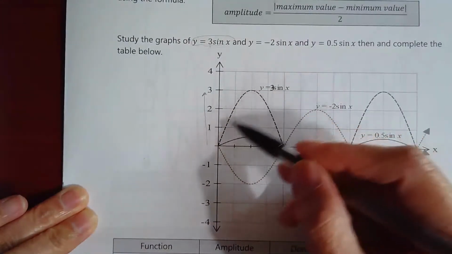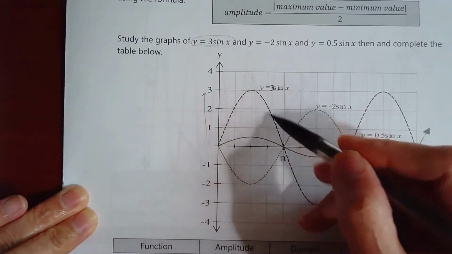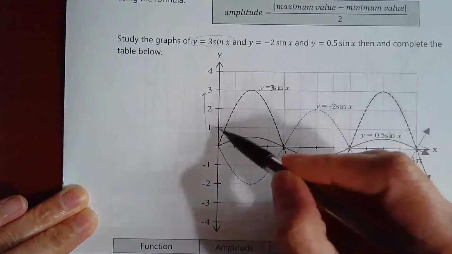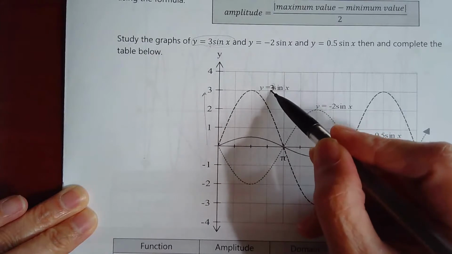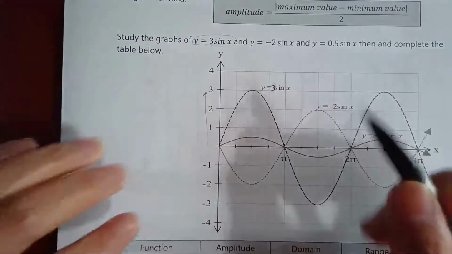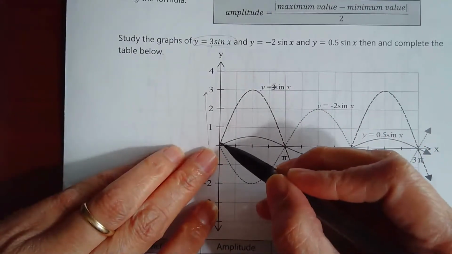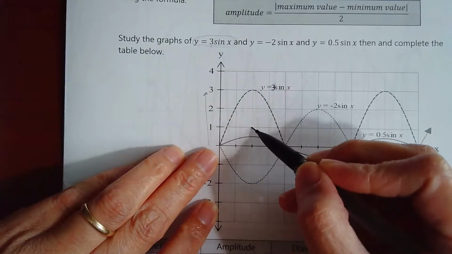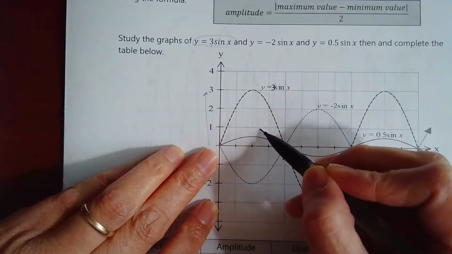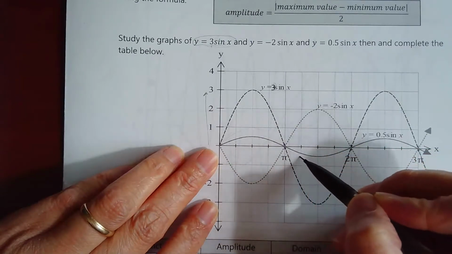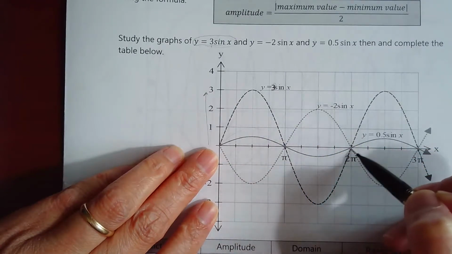This one over here, because it's a sine function, the 3 is the amplitude. As you can see, the original sine function only goes up to 1. The original function only goes up to a highest of 1, with negative 1 as the lowest.